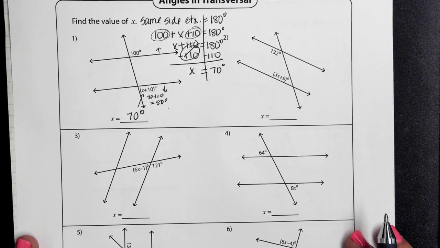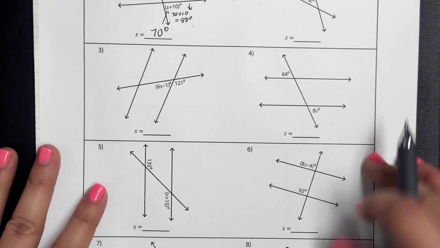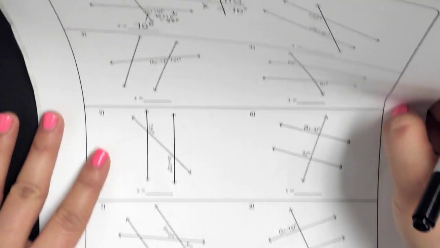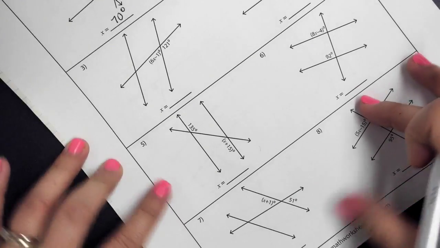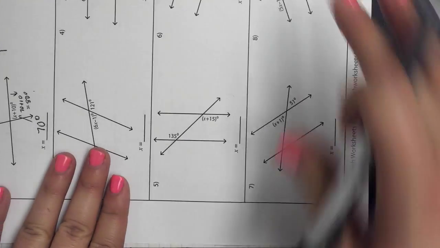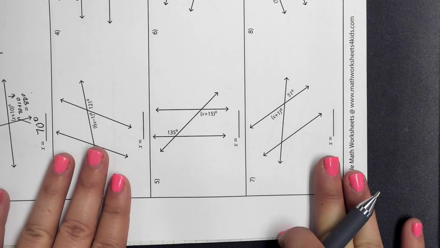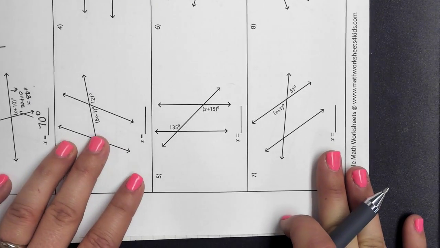I want to go down to number 5. This one looks a little funny, but it's because I should turn my paper. Now it looks normal. Now what I'm going to do is determine the relationship here.